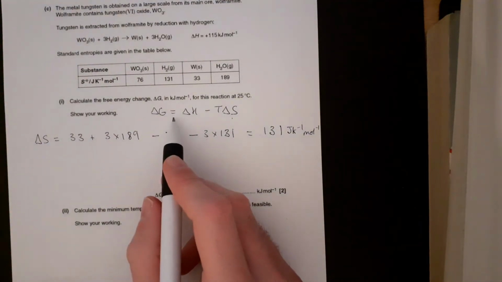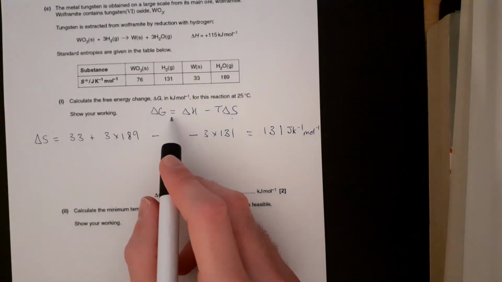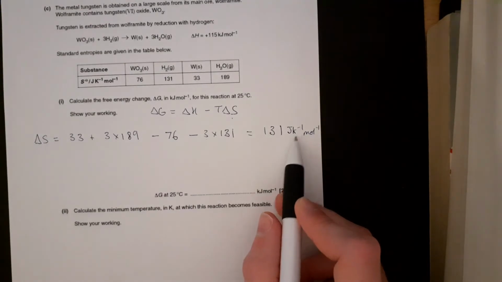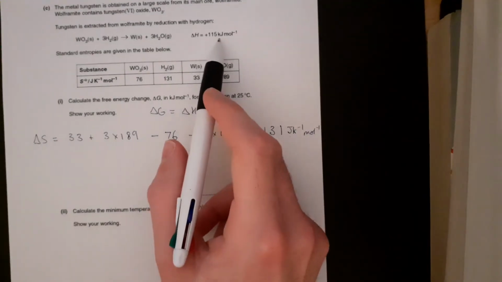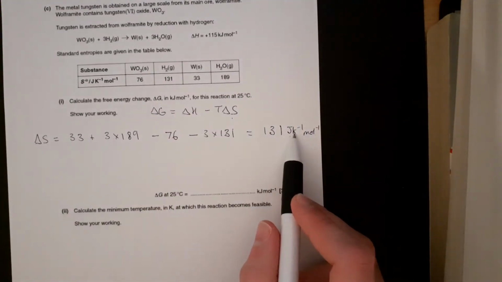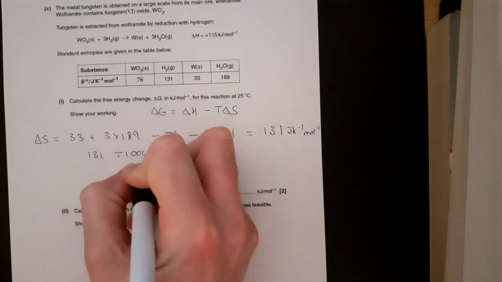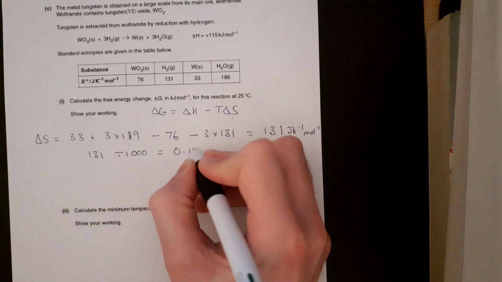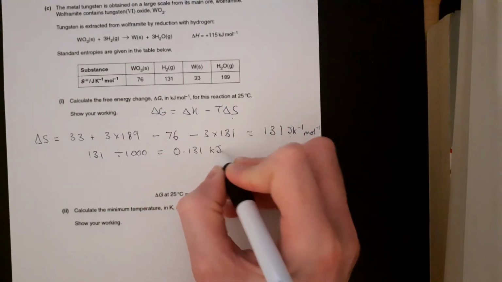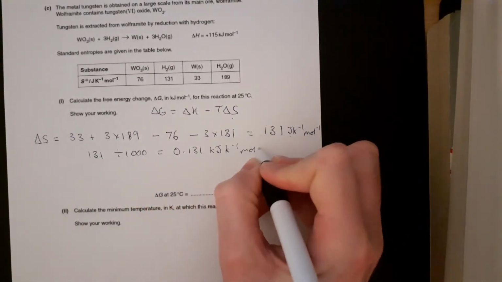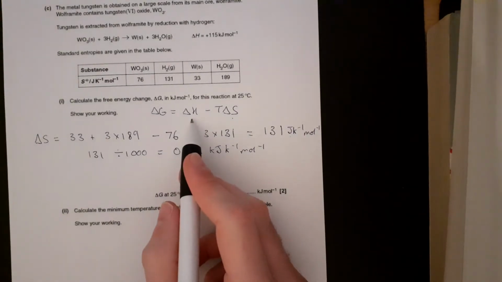Right, then we want to come and do this calculation. Okay, but this is why the units matter. We don't want this in joules and this in kilojoules, so we're going to need to sort this out first. So 131 divided by 1,000. So it's going to be 0.131 kilojoules per Kelvin per mole. Now we can use this.